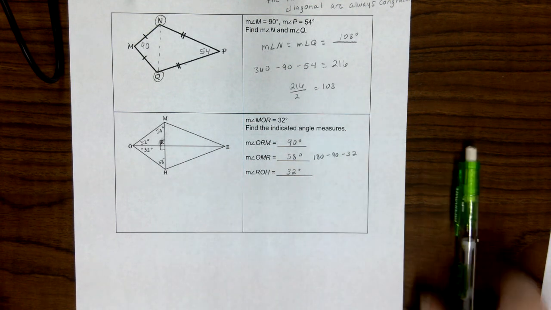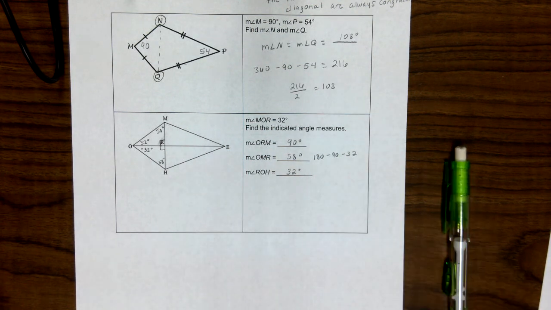Okay. That's all I have. So that's all there is for trapezoids and kites. So please make sure you watch the video in its entirety and complete the homework assignment. And if you need help, let me know.